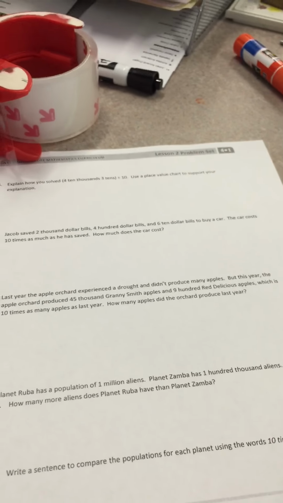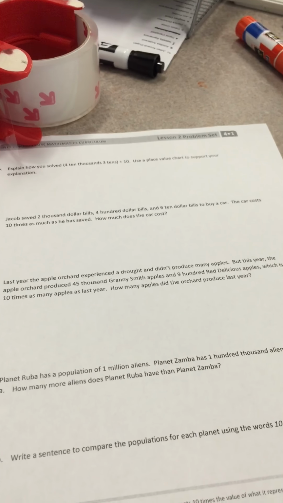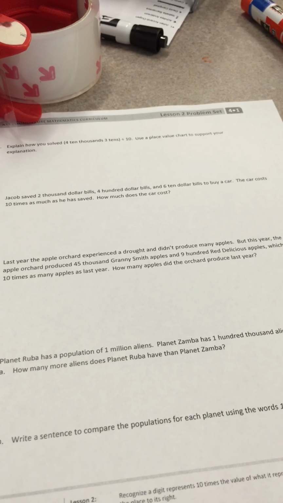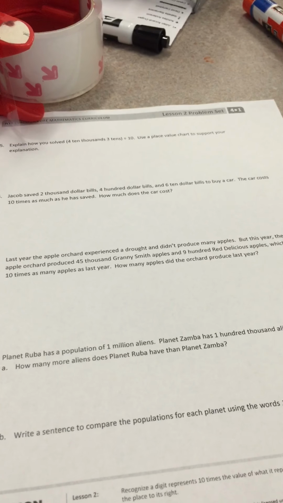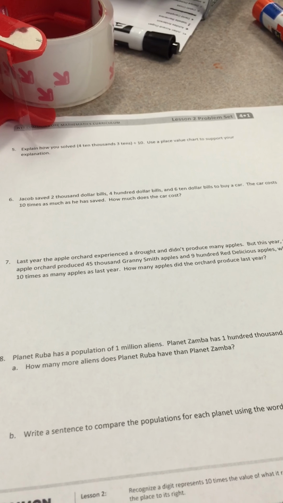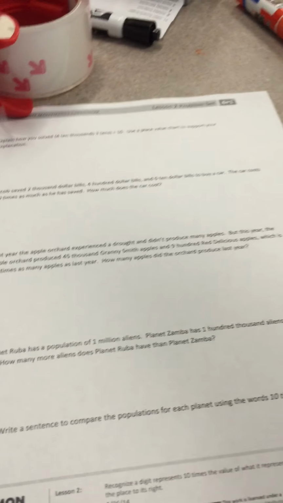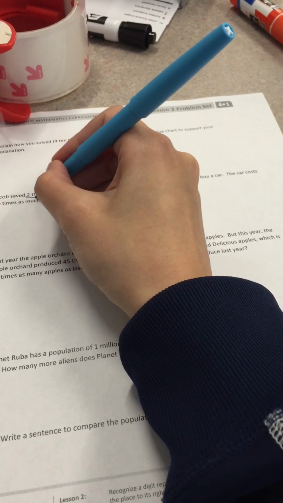So now they're just taking the exact same thing you've done before, but making a word problem out of it. Jacob saved $2,000 bills, $400 bills, and 6 $10 bills to buy a car. Ooh, that's a lot of money. The car costs 10 times as much as he has saved. How much does the car cost? Okay, let's see. Let's just pull out the numbers.